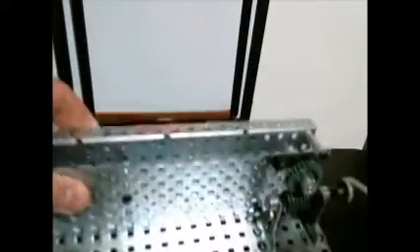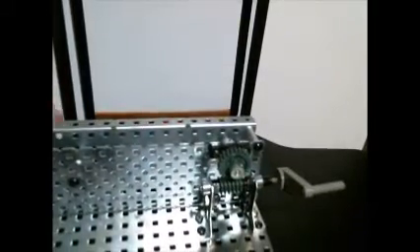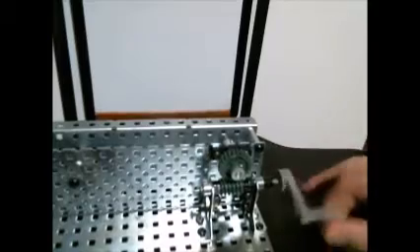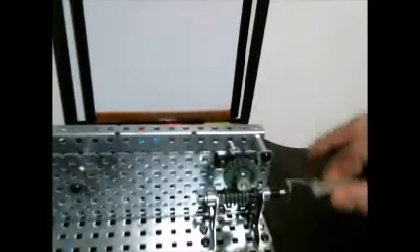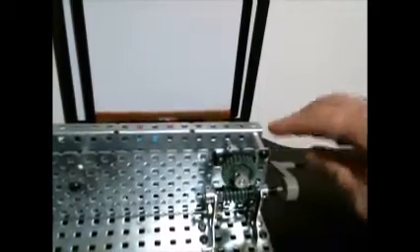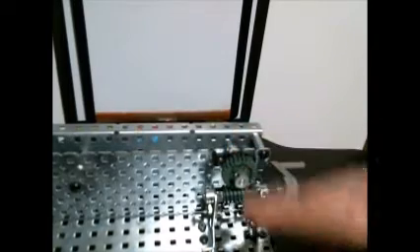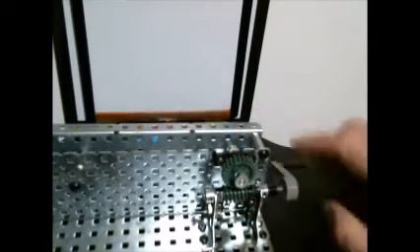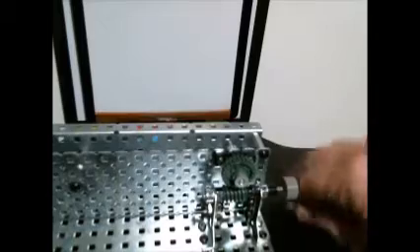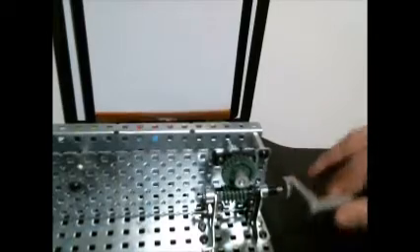Our second mechanism is the worm and wheel gear. All right, so when we start talking about this, you can see when I turn this, this one works a little bit differently. Obviously, this is the wheel gear up top, and this is a worm gear down below. You can see what happens when I turn that.